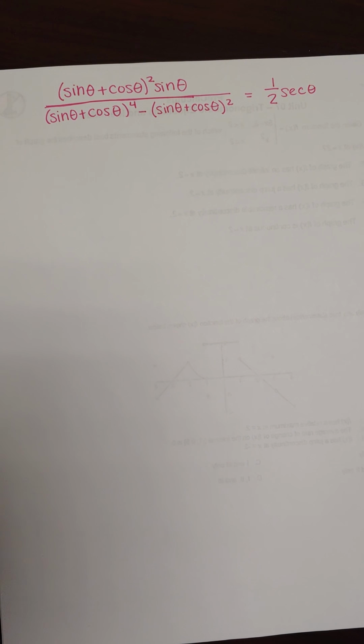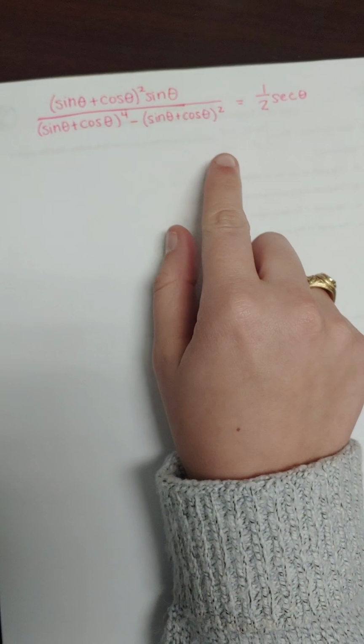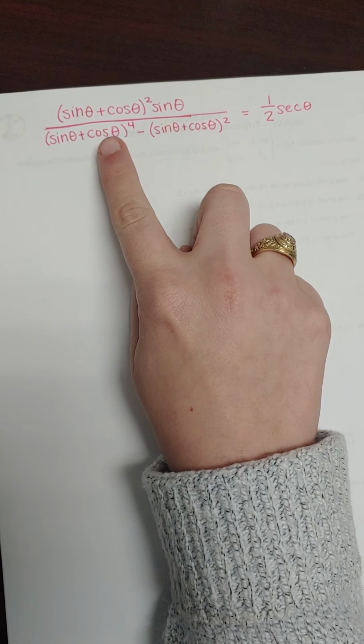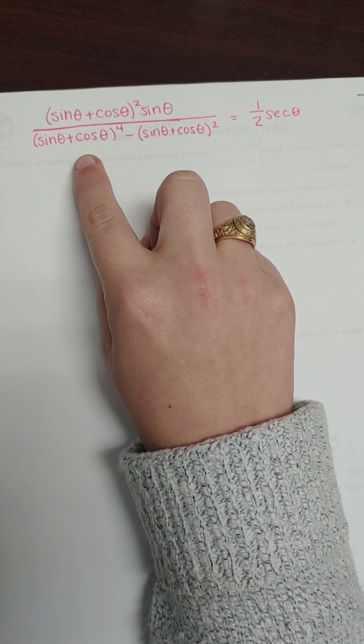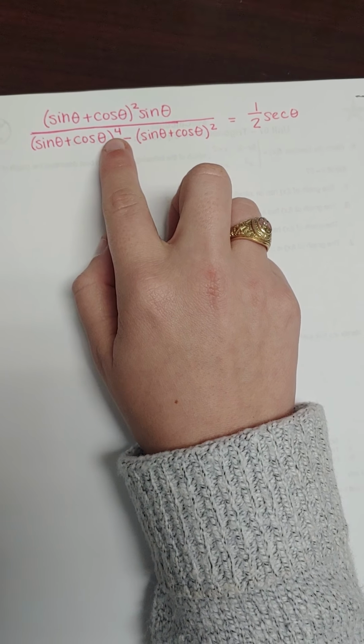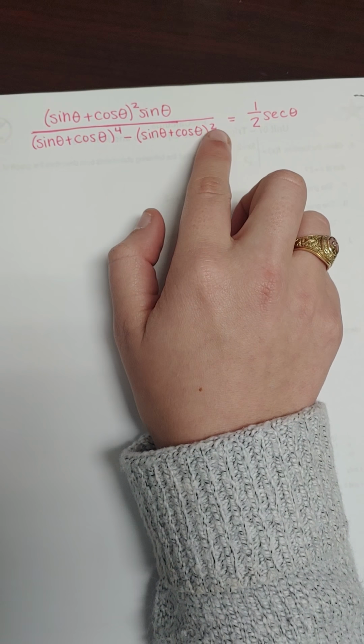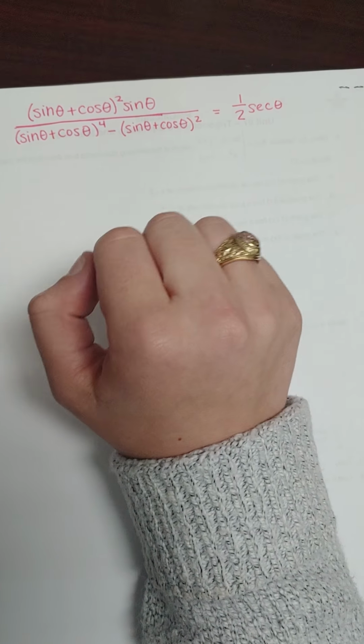Okay, so per y'all's request, I'm going to work out the trig identity from your unit exam. So here was my expression. I had (sine plus cosine) squared times sine of theta over (sine plus cosine) to the fourth minus (sine plus cosine) squared, and I'm trying to verify that that's equal to 1/2 secant theta.